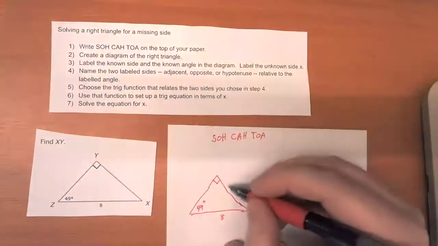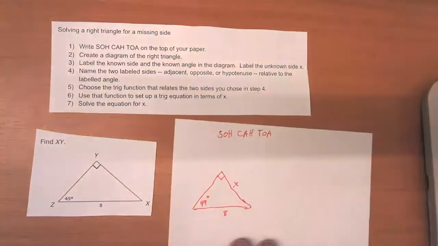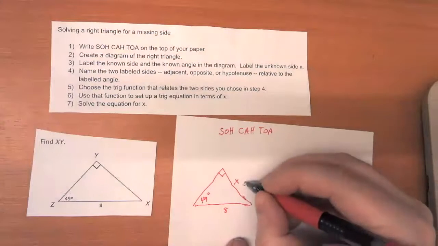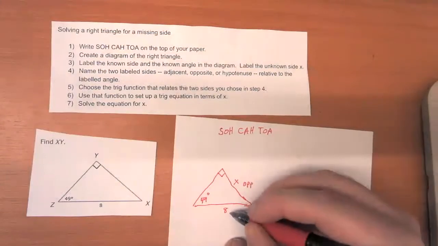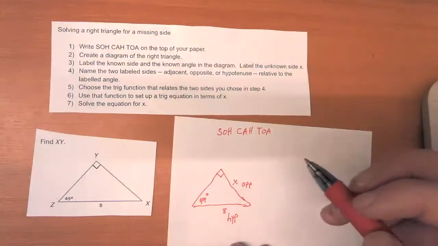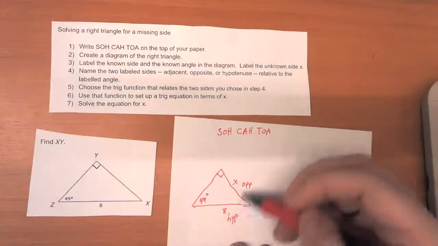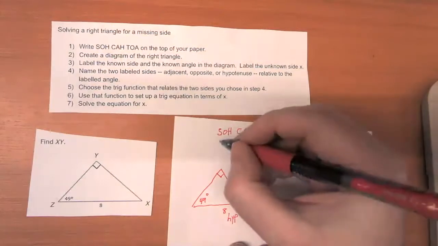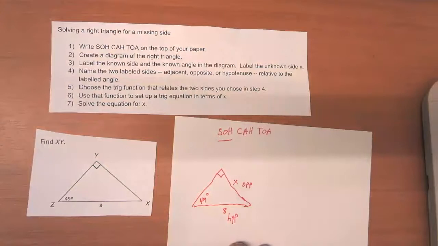XY is this side right here. Step 4. This is the opposite side. This is the hypotenuse. It's step 5 now. Opposite and hypotenuse, once again, go along with sine.